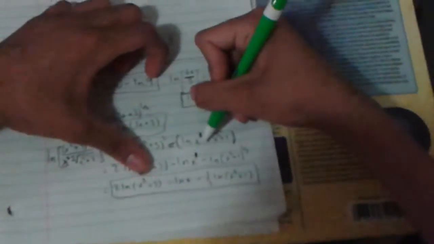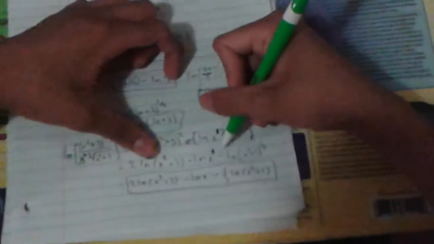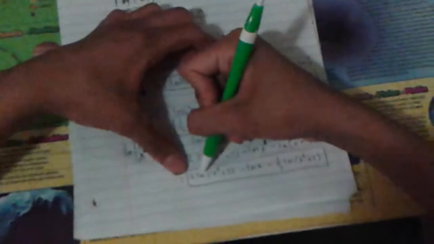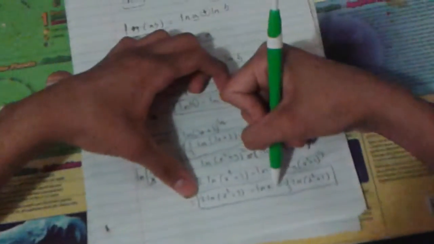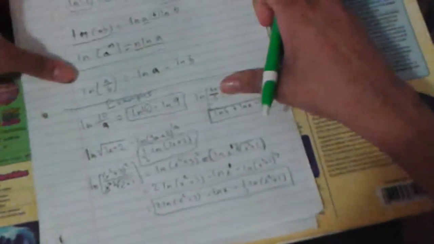And then since this is a cube root, we can have the exponent 1/3 right there. So we can now bring that 1/3 in front. So we end up with 2 ln (x squared plus 3) minus ln x minus 1/3 ln (x squared plus 1).